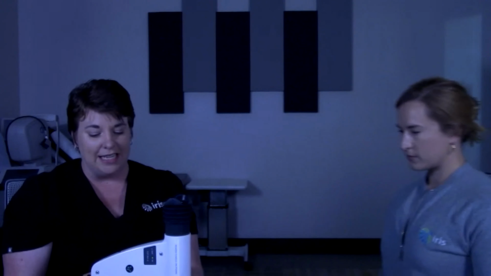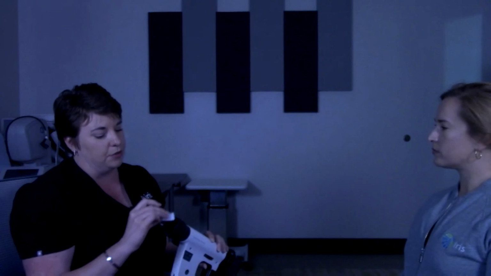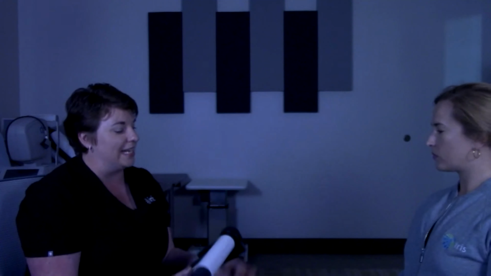And Rebecca, I'm going to have you remove your glasses for me. And so as you can see, I've got a handheld camera here. This is what I'm going to use to take pictures of your eye. And I just want to let you know you're going to see a flash from my camera, just like from a regular camera. It's not going to hurt. There's no puff of air or anything like that. So you won't experience any discomfort.